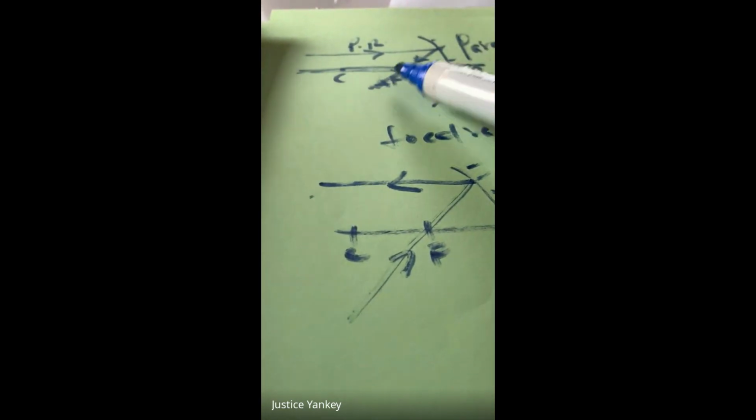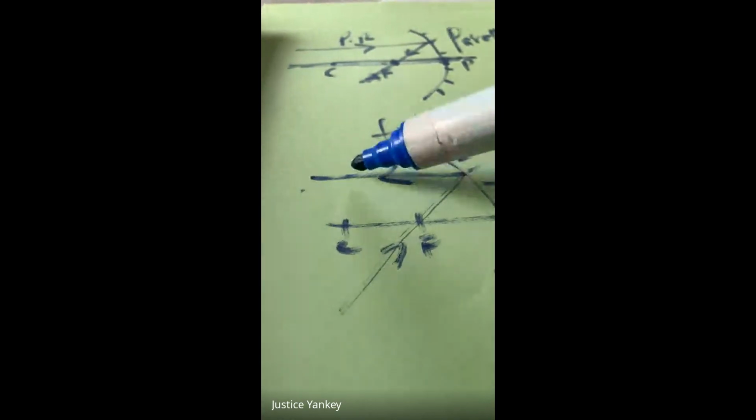Just as when a ray is already parallel to the principal axis, then after reflection, it will pass through the focus. This one is called the parallel ray, and the ray that passes through the focus is called the focal ray. What is important is what happens after reflection. A parallel ray is reflected through the focus, but a focal ray, by the principle of reversibility of light, after reflection, will be parallel.